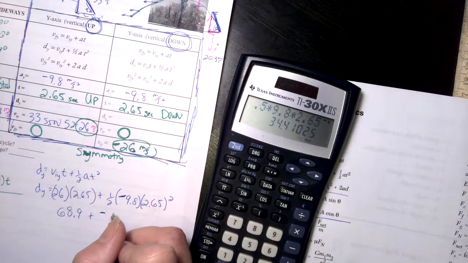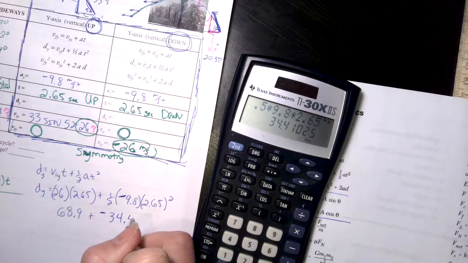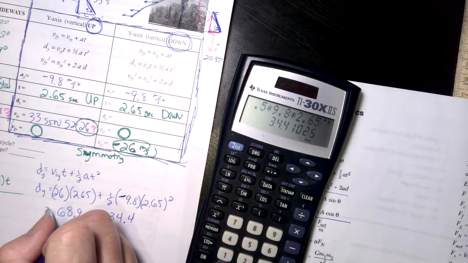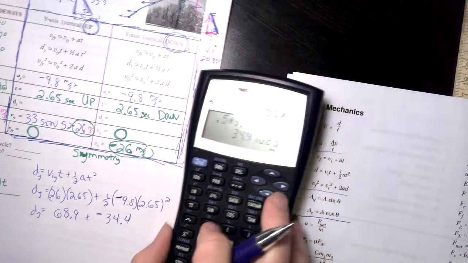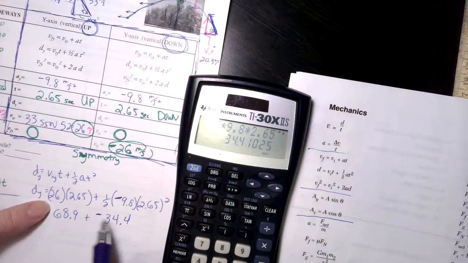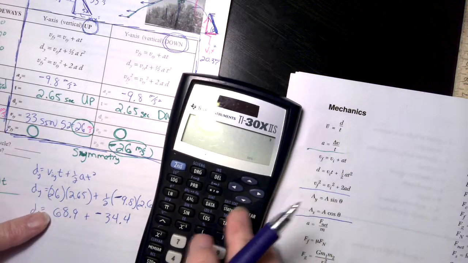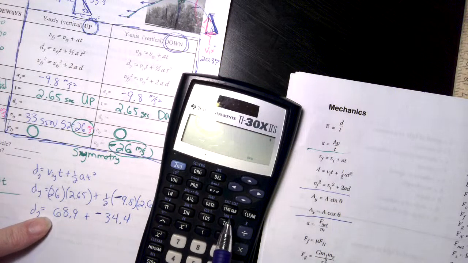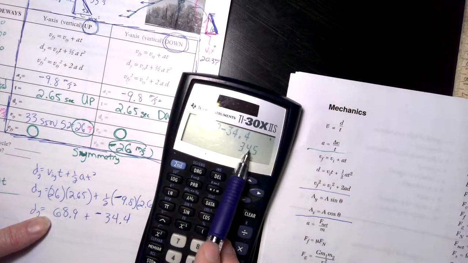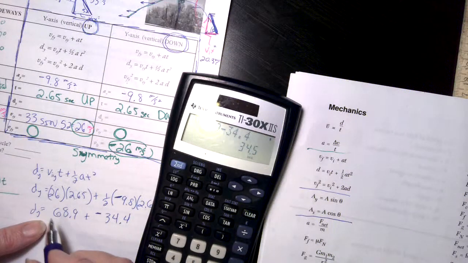Now this is 34.4. So the one's going to go down. There's some symmetry, that's half of that. Without gravity, I would have gone that total height in that many seconds. But because I had gravity, I have to subtract a piece from it. So I had 68.9 minus 34.4. Oh, it's almost the same number. Because of rounding, it's not identical.